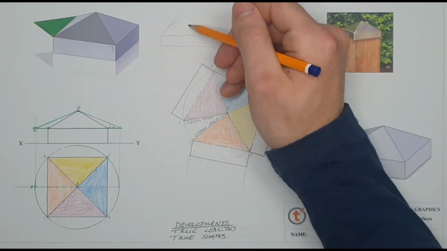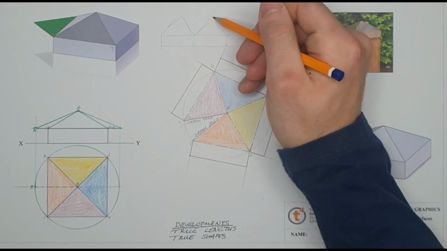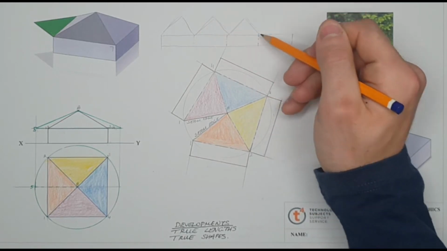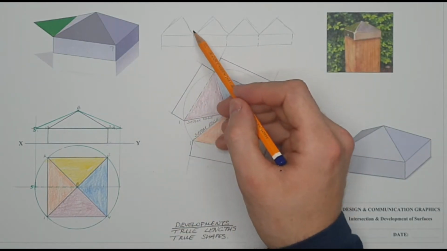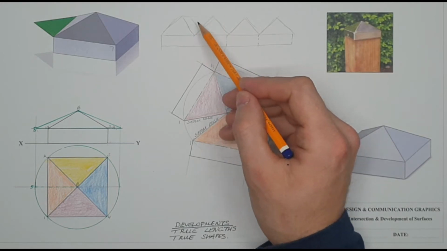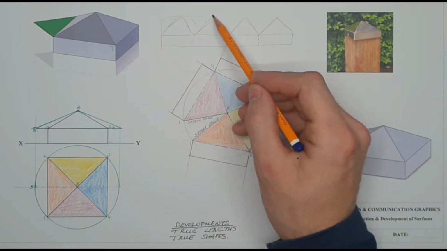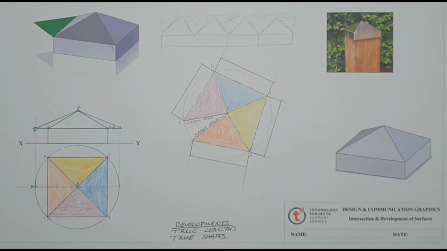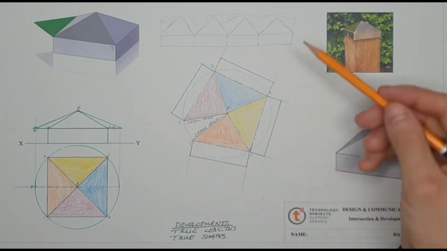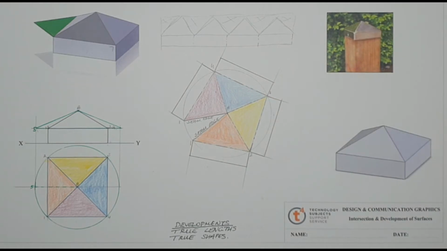If you owned a business, would you allow someone to design your packaging or your steel caps, in this case caps for decking posts, just like that? No way, because it would be so inefficient with the amount of waste material you'd have here, and also with the amount of labour that would be required to then further manufacture that part. So although they're both correct surface developments, this one here is technically much better. It's much neater, more efficient, and a more economical use of material.